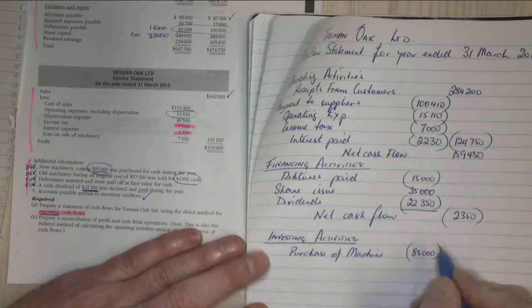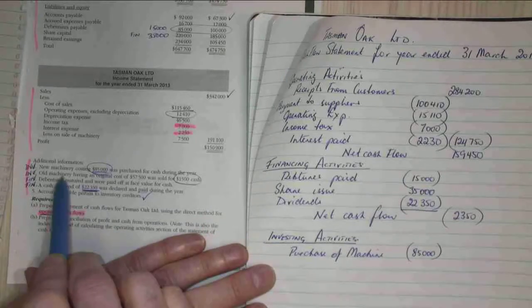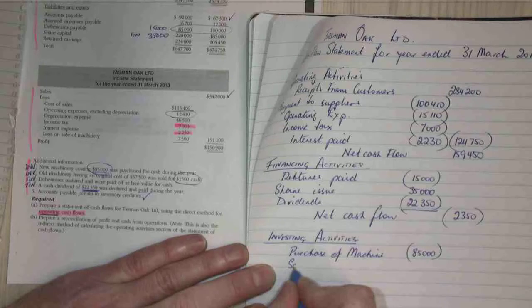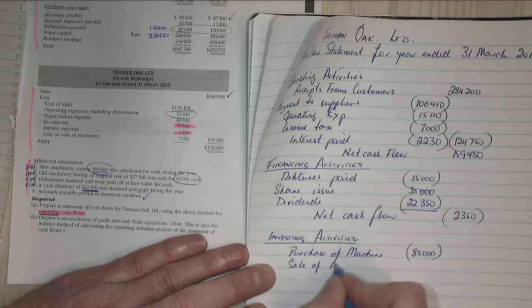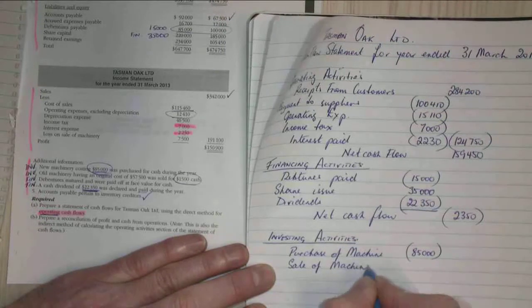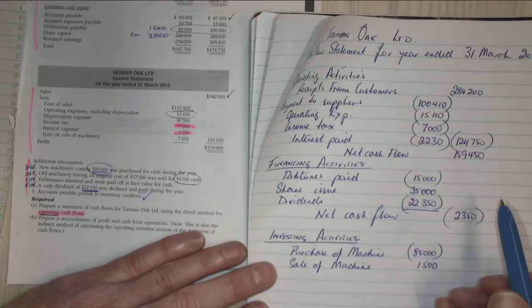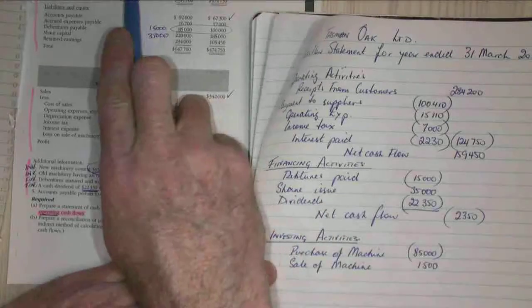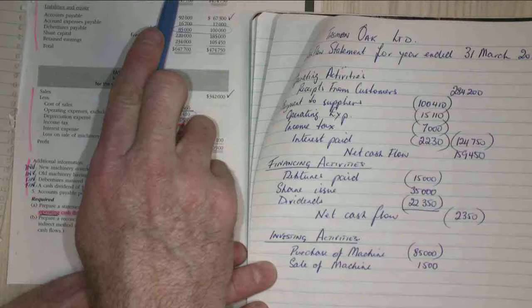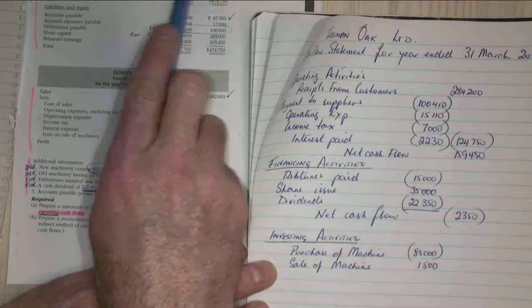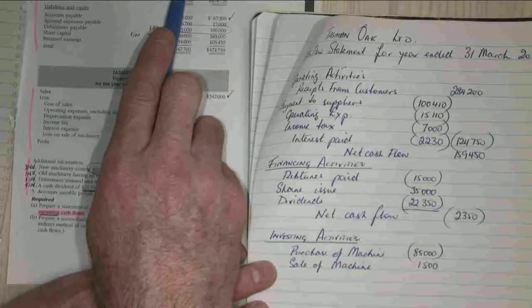Purchases are outflows. I've got some old machinery here for 1,500, sale of machine, 1,500. Was there any others? We've got some investments up here. Oh no, actually we didn't flog them off, we actually purchased some more investments.